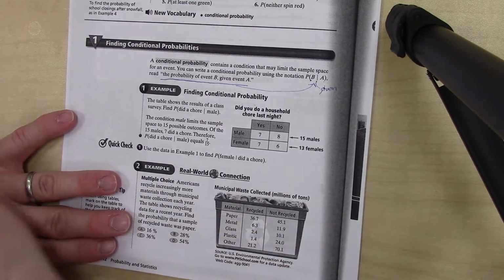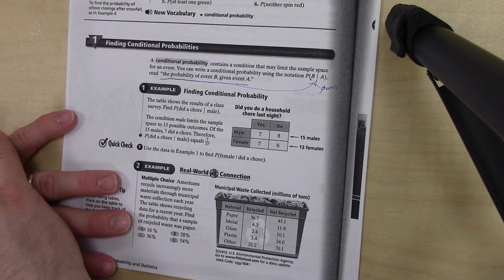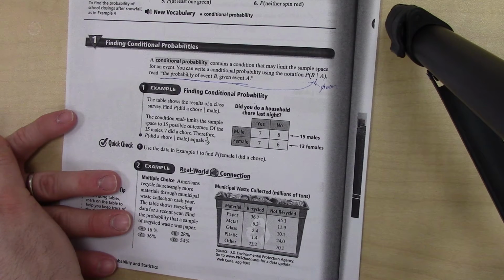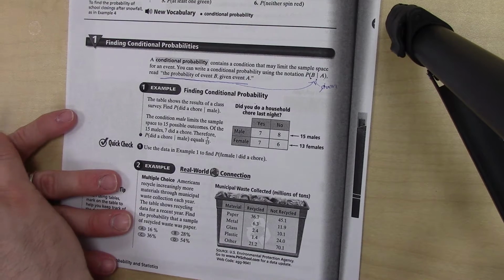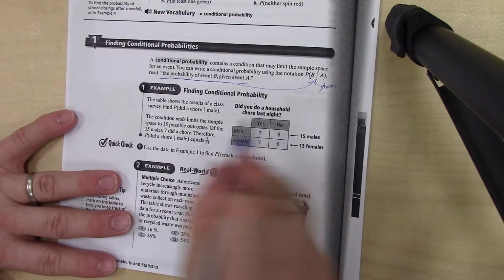The probability of me sleeping is contingent on whether my kids sleep. The probability of me eating given that I'm hungry, versus when I eat given that I'm not hungry, is going to be a much higher level. Let's look at some examples here.